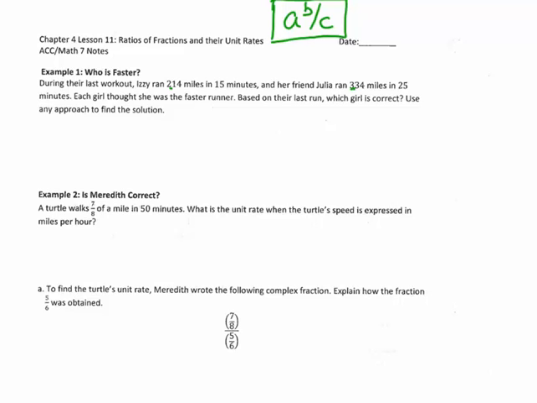It says use any approach, but I'm going to find their unit rates. So for Izzy, she did 2.14 miles in 15 minutes. You don't have to turn it into miles per hour, but that is an option. That means she is doing 0.14, and it does keep going, miles per minute.